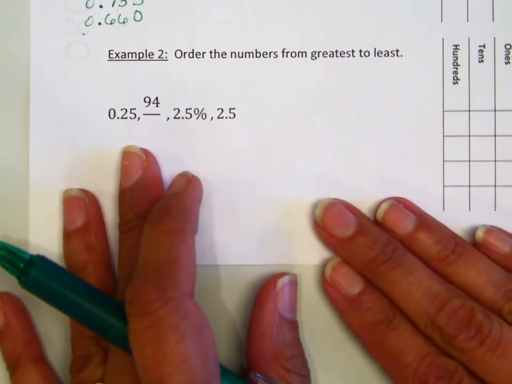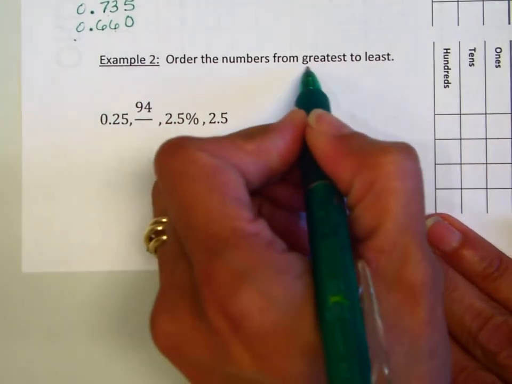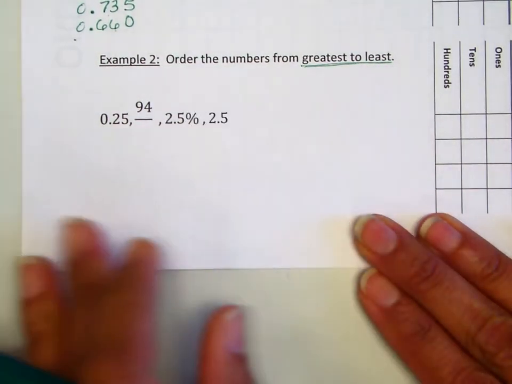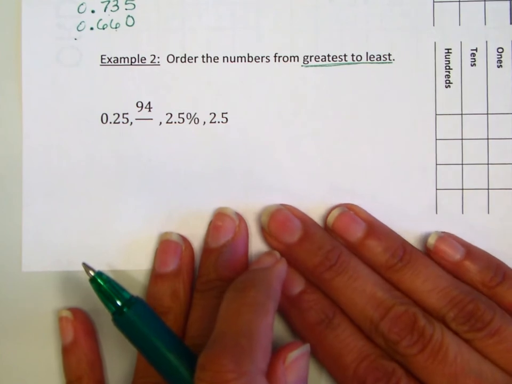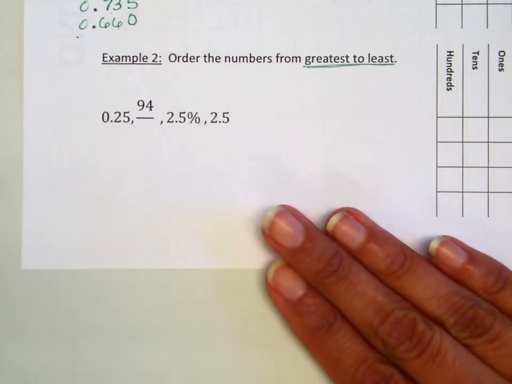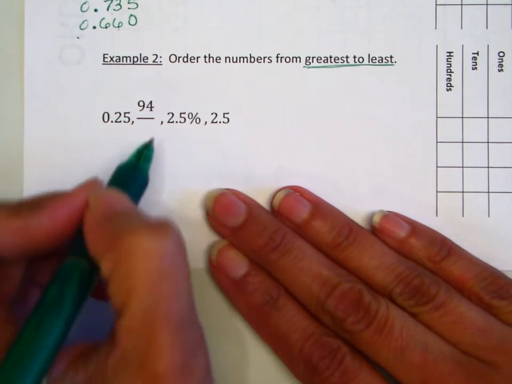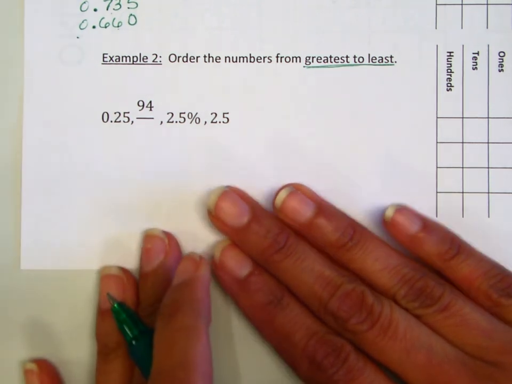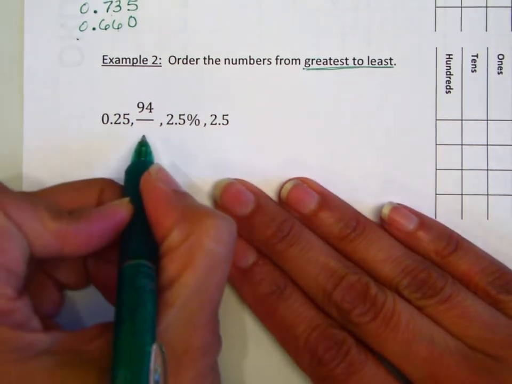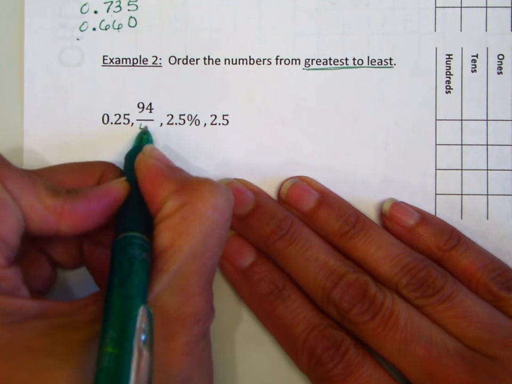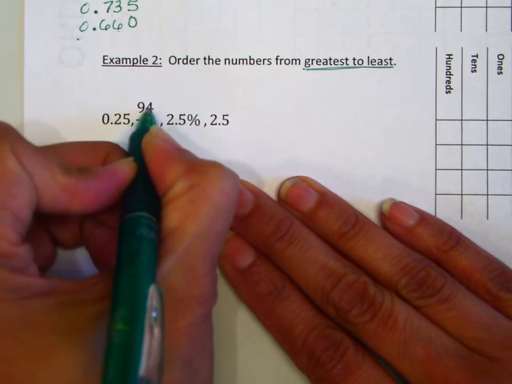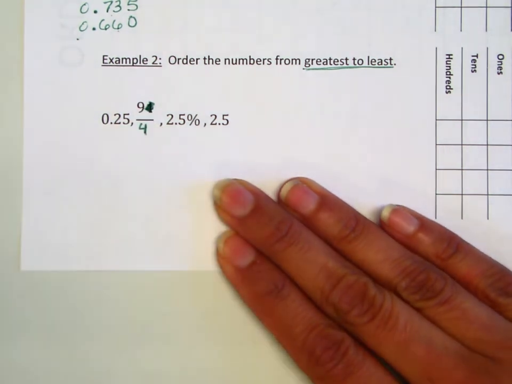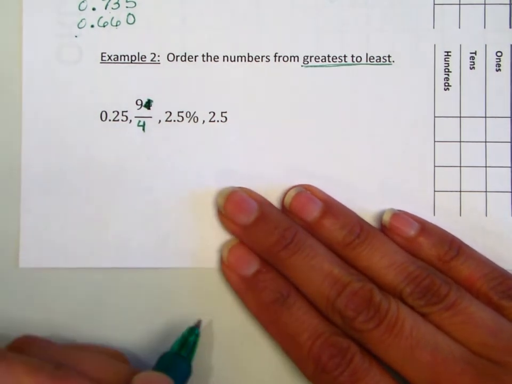We are going to order our numbers from greatest to least. So let's start by converting, and it looks like this fraction did not print correctly. So we are going to make sure that we change that to 9/4. So this is already a decimal value.